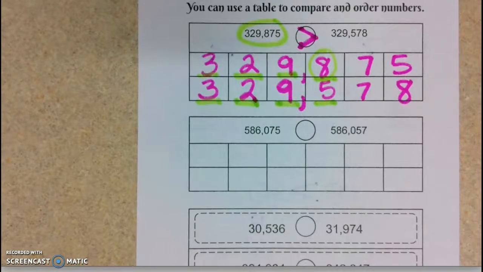All right, let's look at the next one. Why don't you try that on your own? Put it in the boxes. Fill out your table.